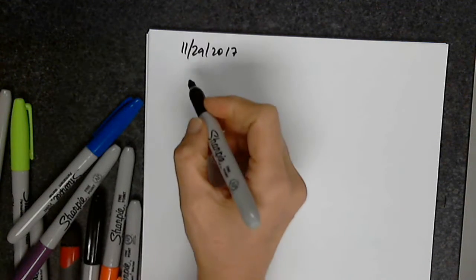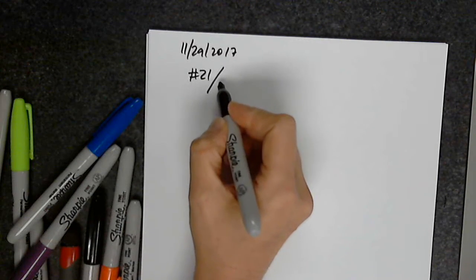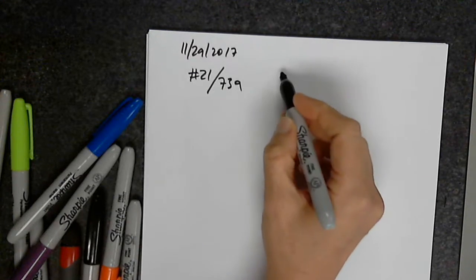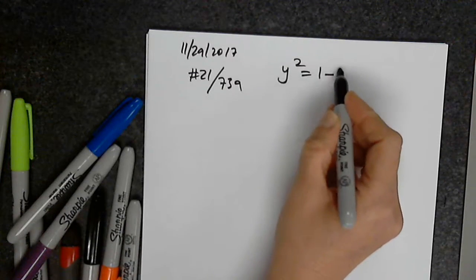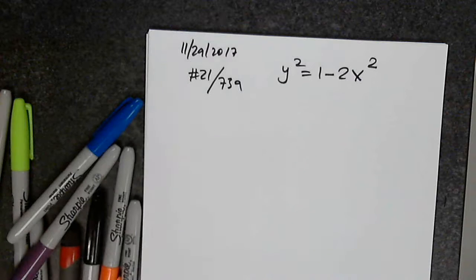In 21, we have 21 on page 739, which is y squared equals 1 minus 2x squared. And it says, find the vertices, the foci, and eccentricity of the ellipse. Determine the length of the major and minor axes and sketch the graph. Okay.